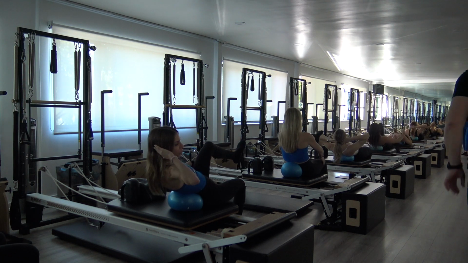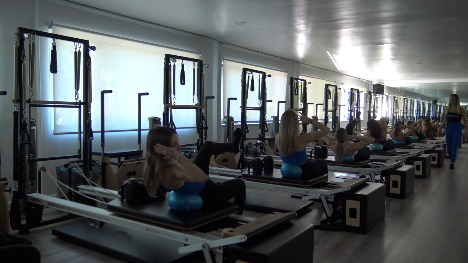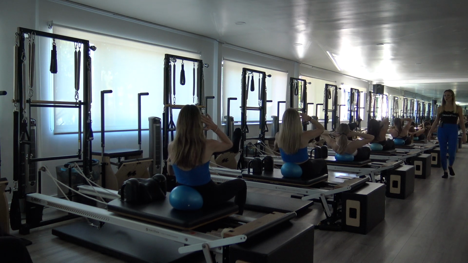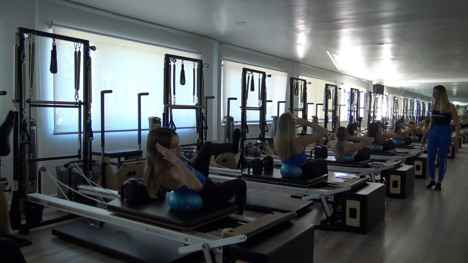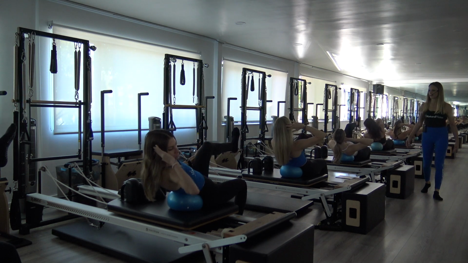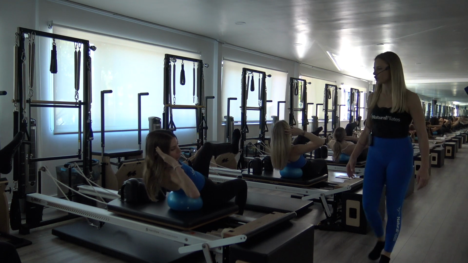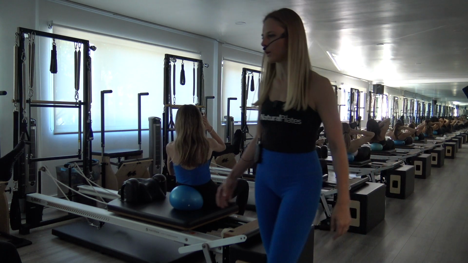Pick the left leg up in tabletop, inhale, exhale, squeeze the core, twist for 10. So hold the back of the left knee. Exhale, twist for 9. So that's giving you extra support, yes? Inhale down. But try not to use your arm to pull yourself up. It's there for support only.